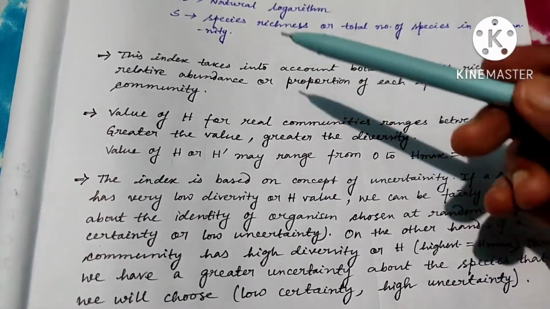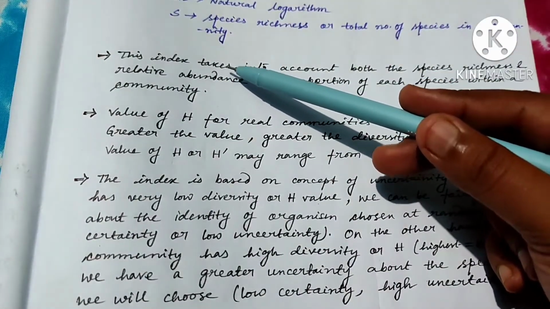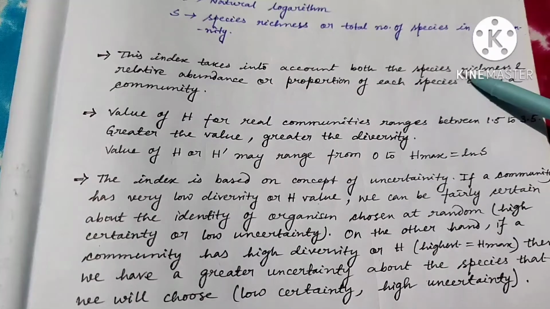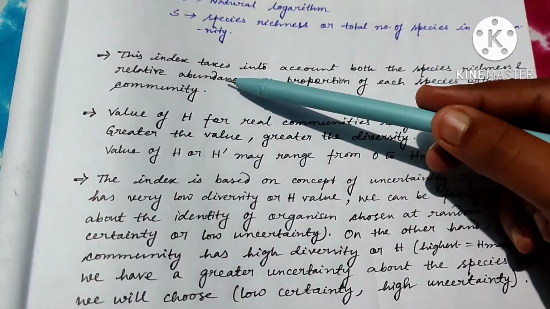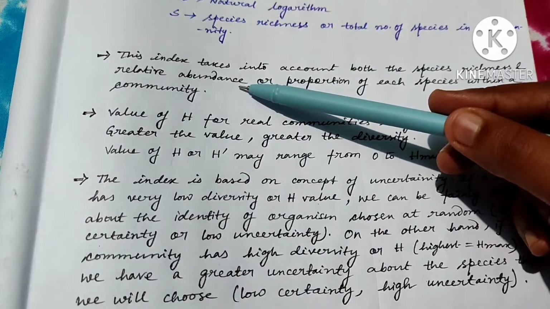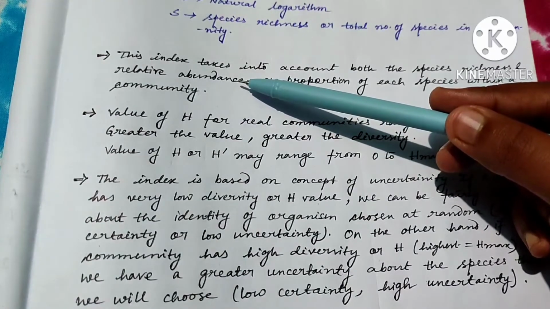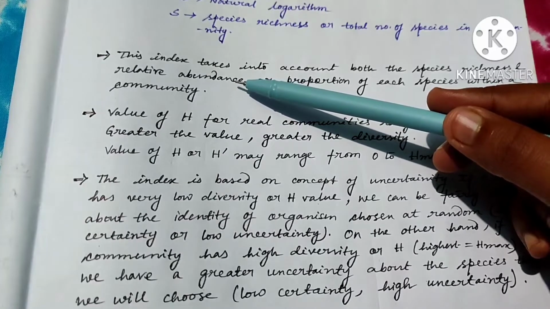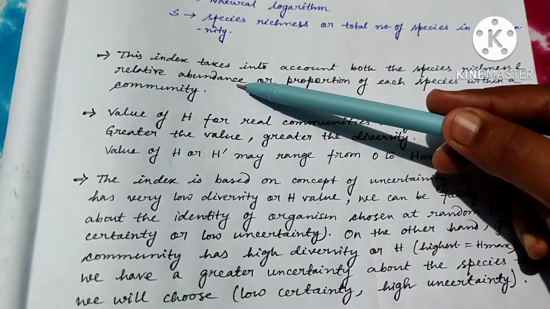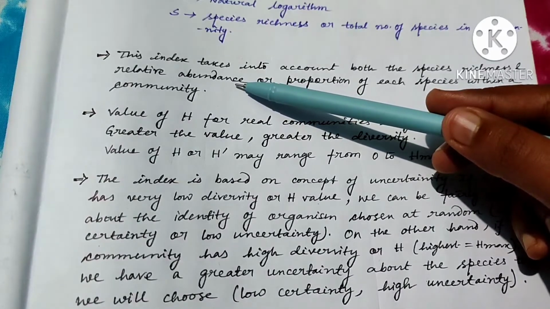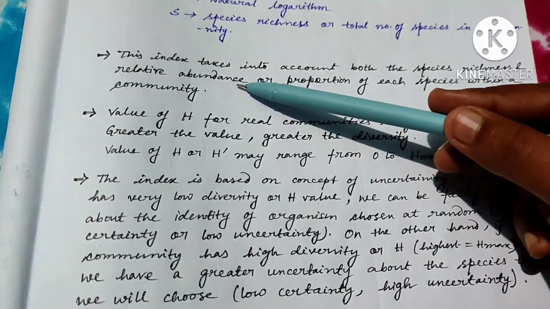This index takes into account both the species richness, that means the number of species present in a given community, and also the relative abundance. Relative abundance means the proportion of any species in a community. That means the number of any species in a community divided by the total number of all the individuals of all the species present in that community. That means pi. Here relative abundance is pi.